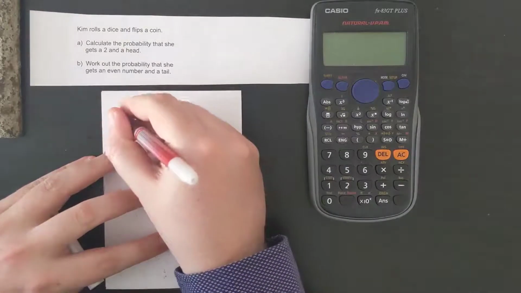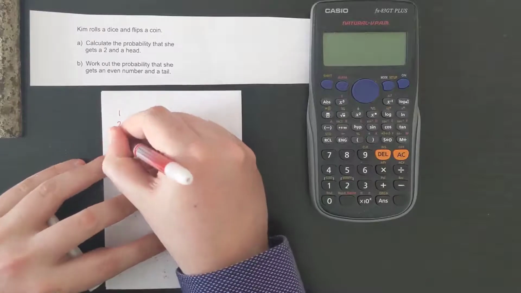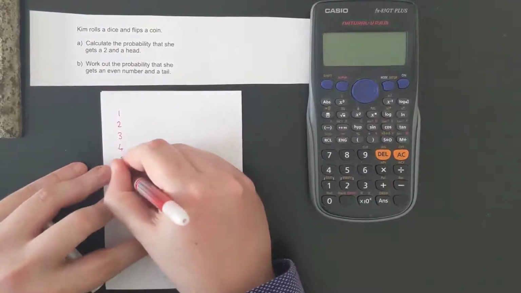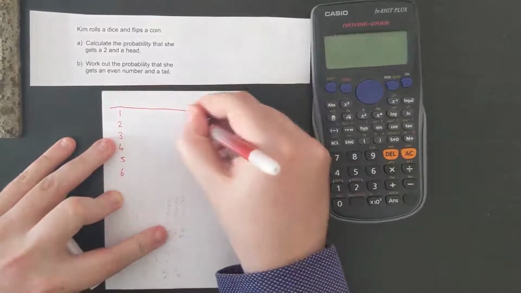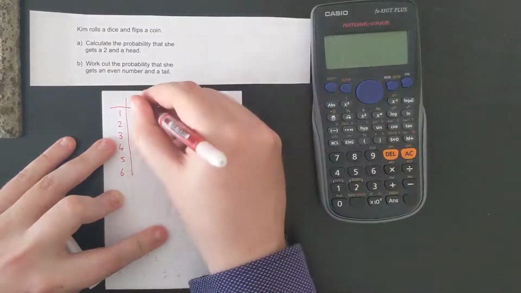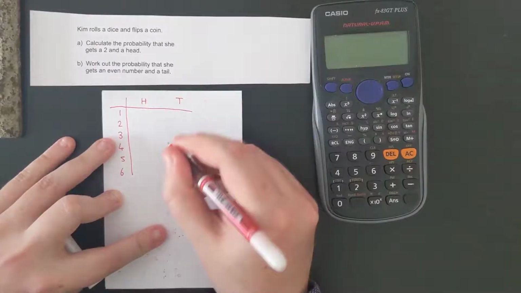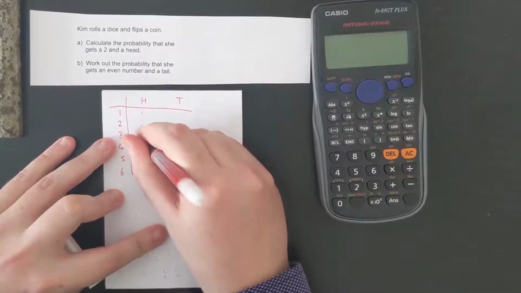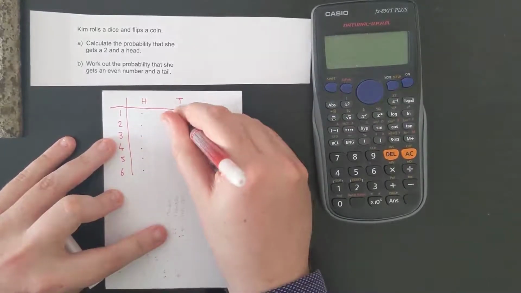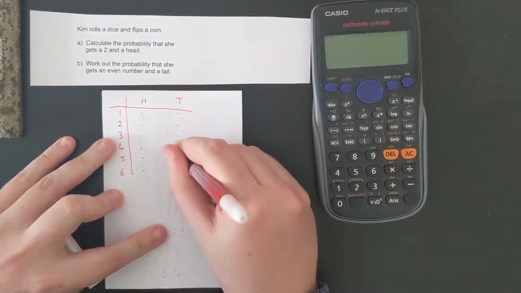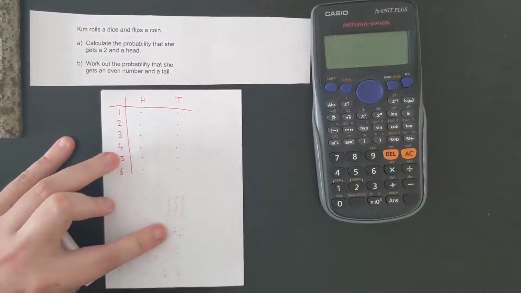She's going to roll a dice. She could get 1, 2, 3, 4, 5, or 6 on that dice. And she's going to toss a coin. She could get a head or a tail. And so we have our sample space diagram, where each dot represents a possible outcome.